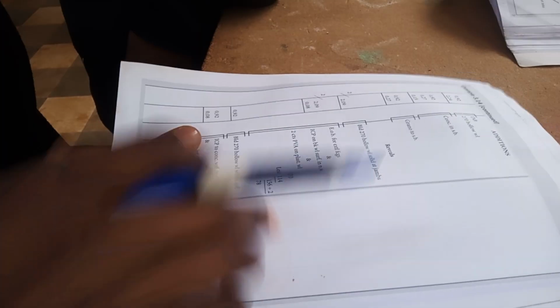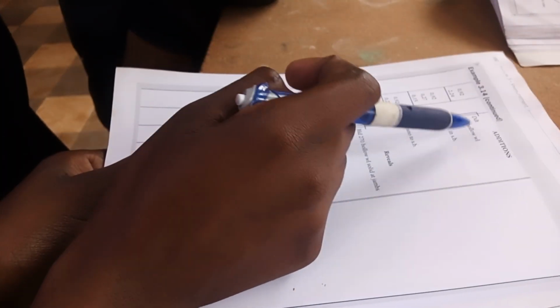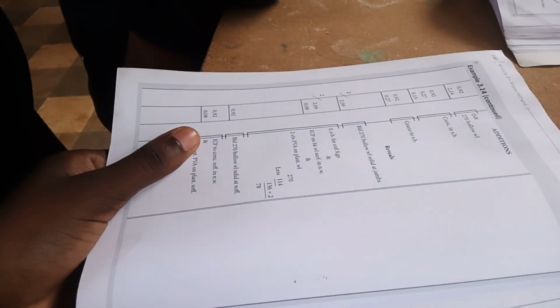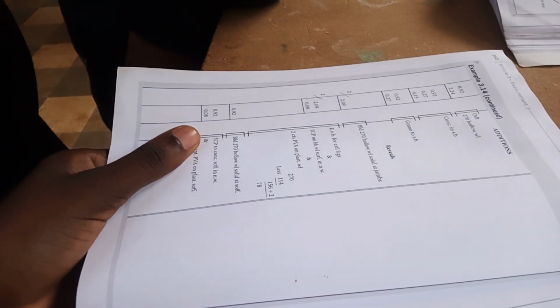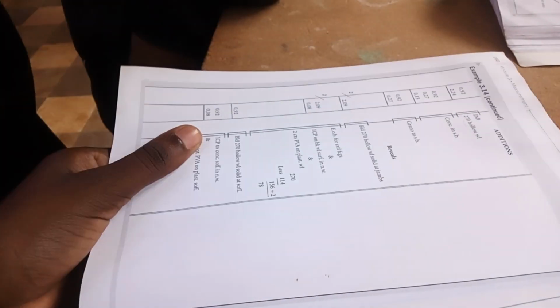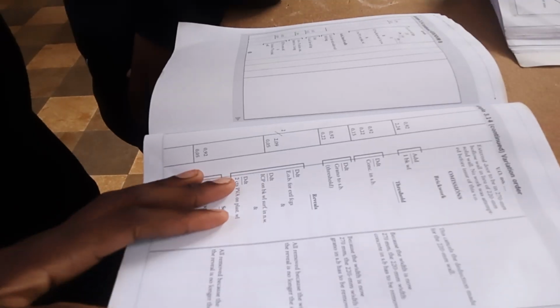So in additions, as you can see, they've changed the description into 270 hollow wall instead of one brick wall. So the description will be affected. Instead of a one brick wall, instead of a 220 wall, it will be a 270 hollow wall. Then let us continue.